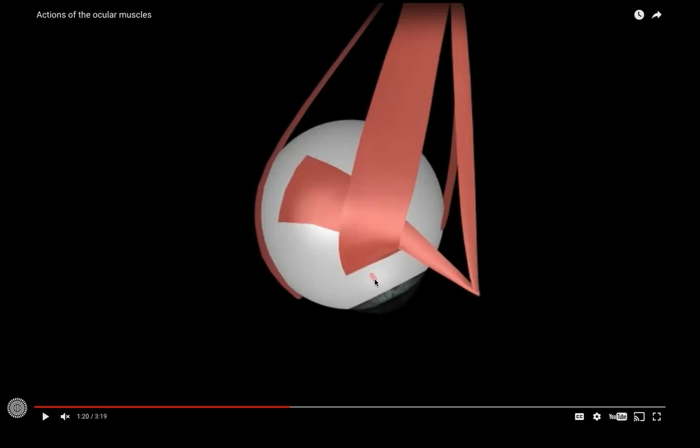So depending on the primary position of the eye in the orbit, the muscles change their functions from primary to secondary to tertiary functions, and this gives us a window to be able to test if these systems are fully integrated or if there's dysfunction.